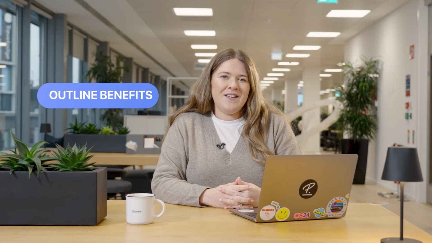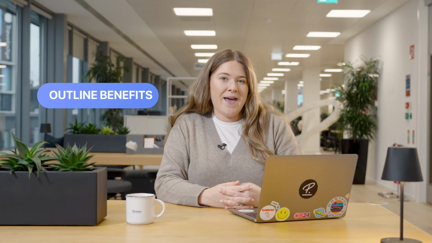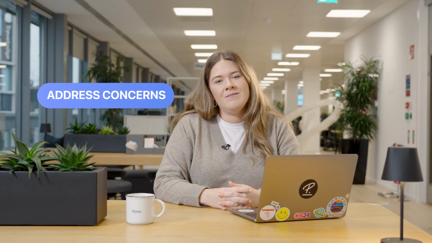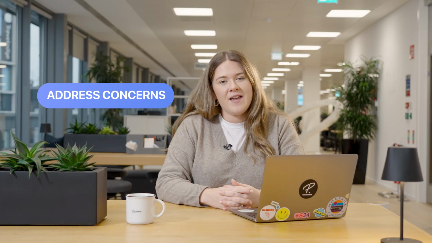Outline benefits. Explain the benefits and potential impact of the budget. Fresh laptops will enhance team efficiency and morale. Imagine meetings without the soundtrack of crashing software. Address concerns. Anticipate potential objections and prepare responses. While there's an upfront cost, think of it as an investment in sanity and faster email replies.